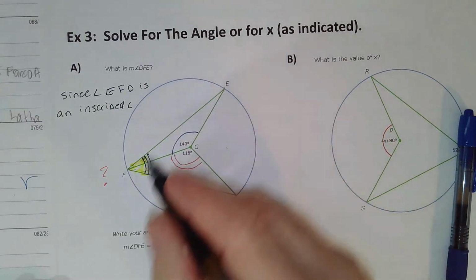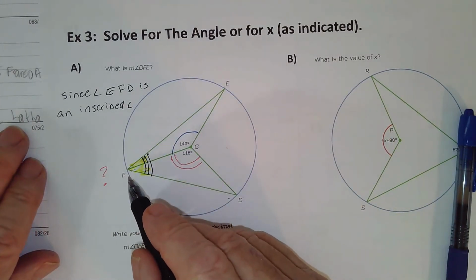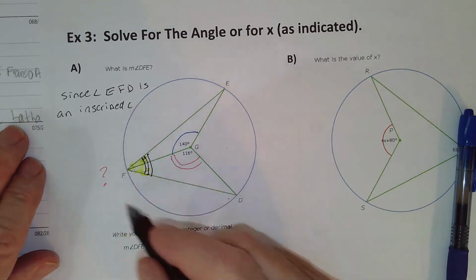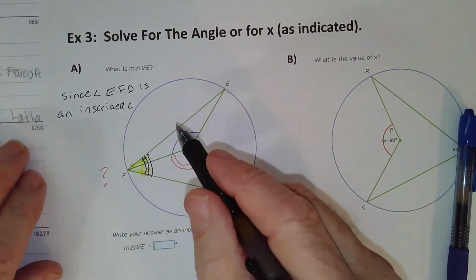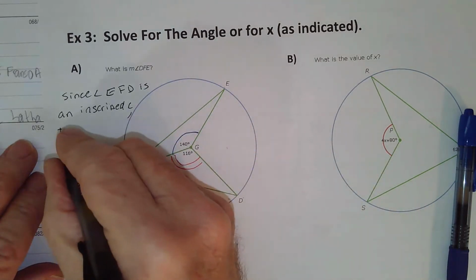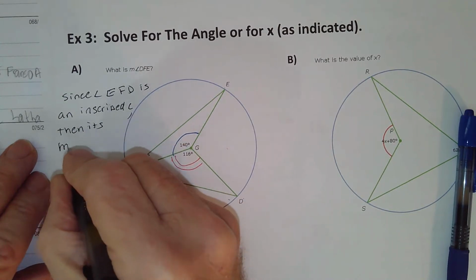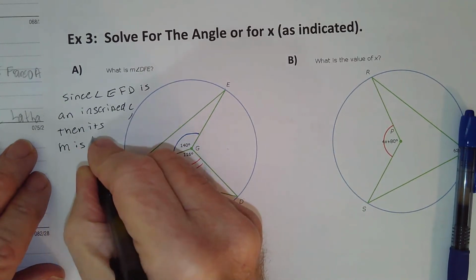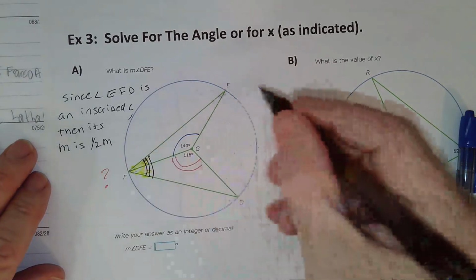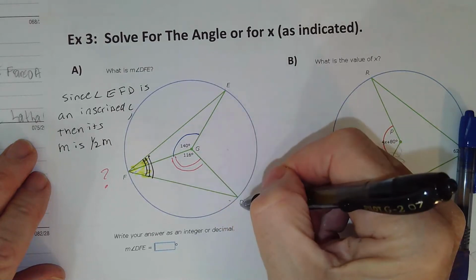And why is it inscribed? It's inscribed because it has a vertex on the perimeter of the triangle. Okay. Then its measure is 1/2 the measure of the arc angle, which is EGD.